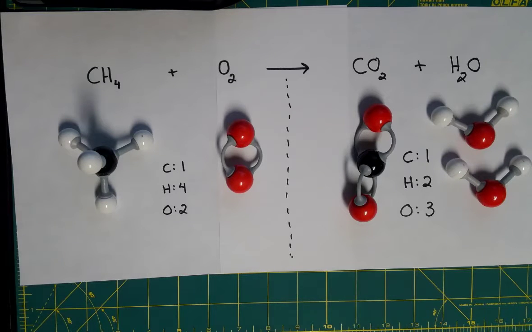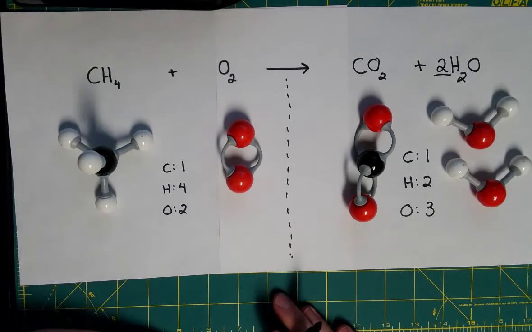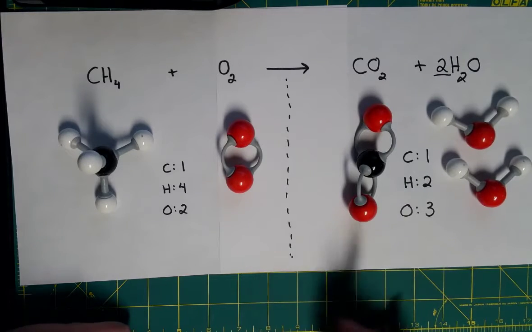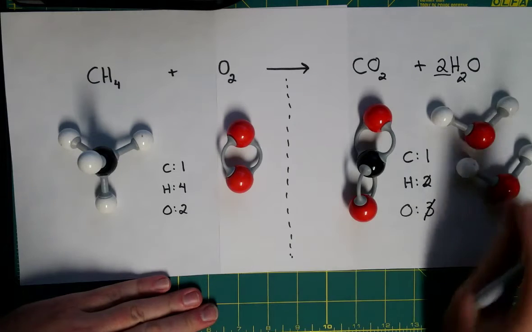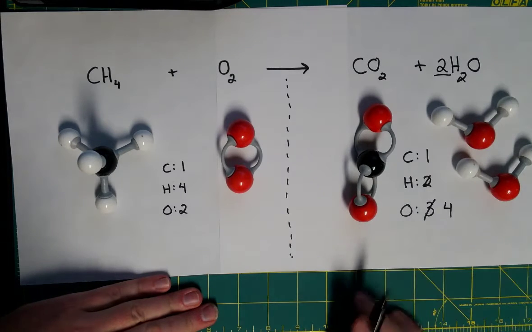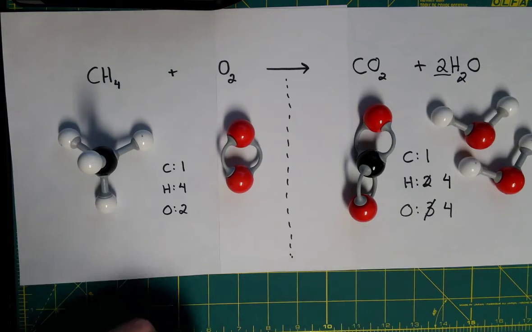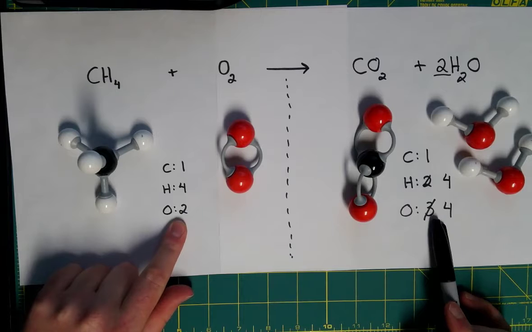To show that in the equation, I use a coefficient. I put the number 2 there to show that there are now 2 H2Os. That changes my totals of hydrogen and oxygen. So now I have 4 oxygens on this side, and I have 4 hydrogens on this side. So that got my hydrogens in balance, but now I still need to worry about my oxygens.